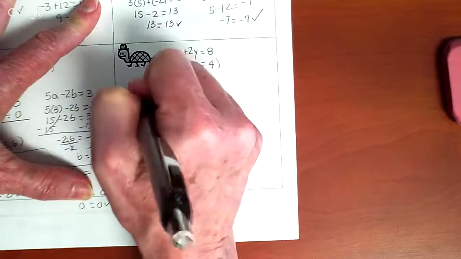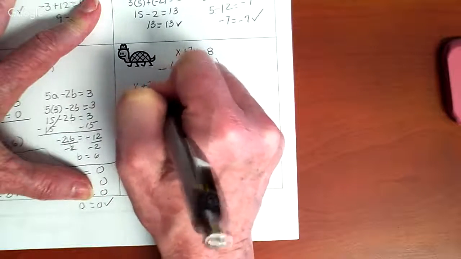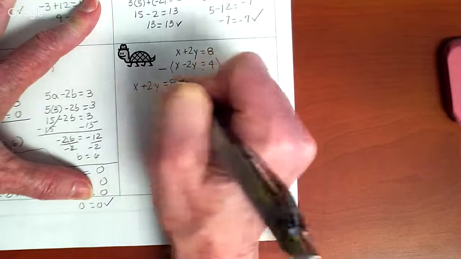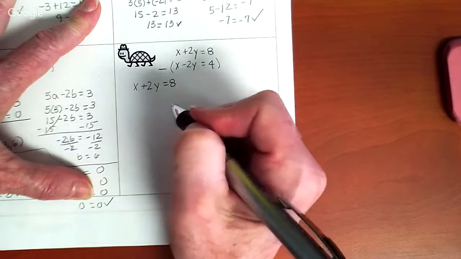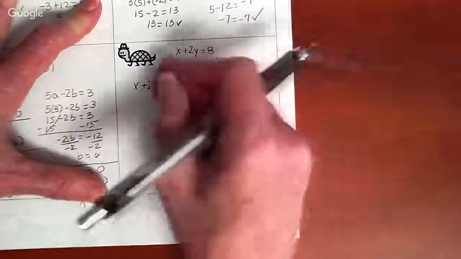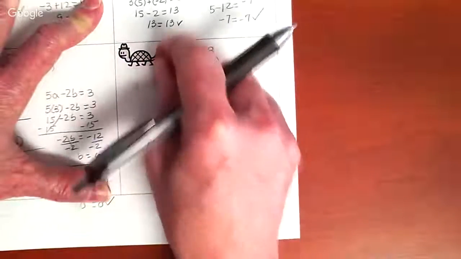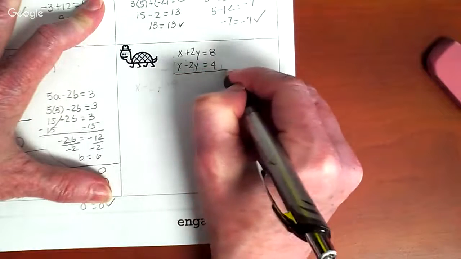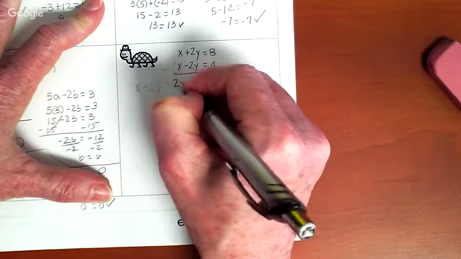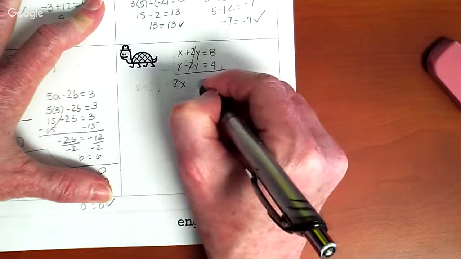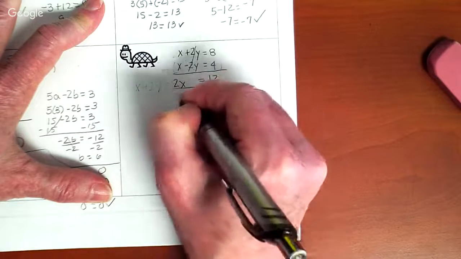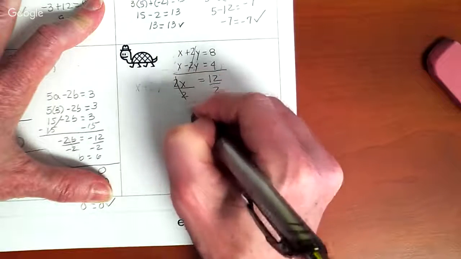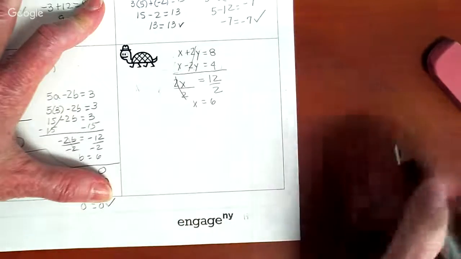So I have x plus 2y equals 8. And, oh, actually, I don't even need to do that, guys. It's already a natural. So I can just subtract or add. I get 2x. This eliminates, and that equals 12. So divide by 2, and I get x equals 6.